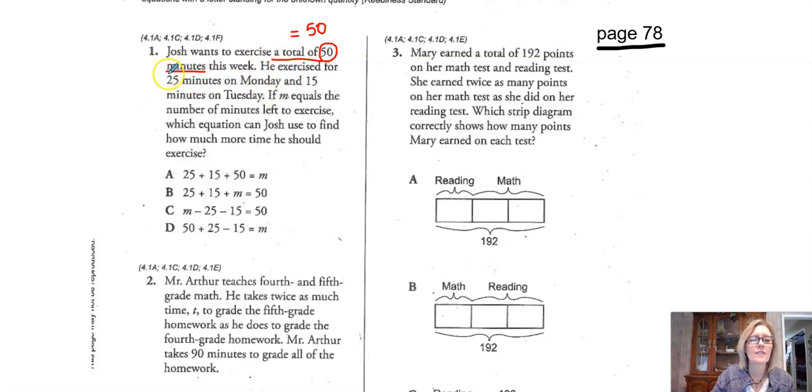He exercised for 25 minutes on Monday and 15 minutes on Tuesday. And M equals the minutes left to exercise. So now we need to know which equation can he use.